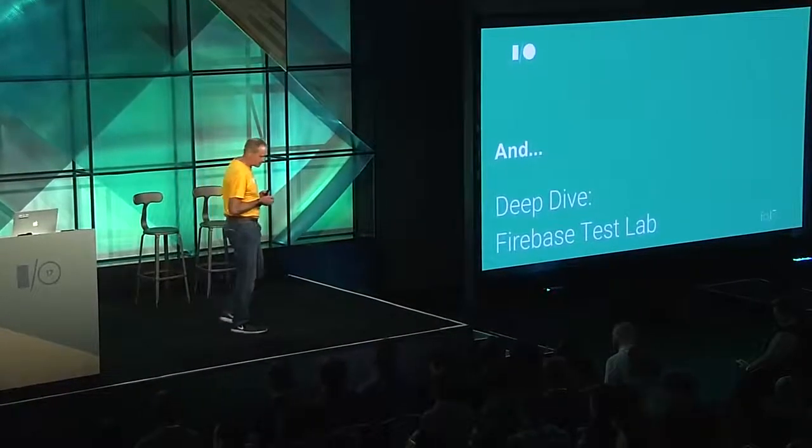But what I am most excited to talk about today is our new support for testing games. So we've talked with many developers who are creating games for Android. And from those discussions, the key takeaway for me was that testing games on Android is incredibly painful.